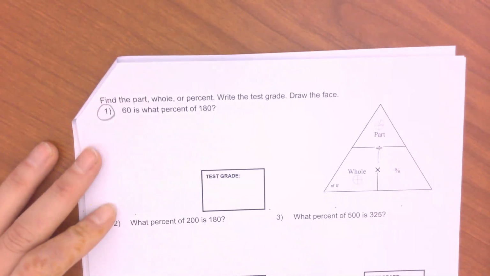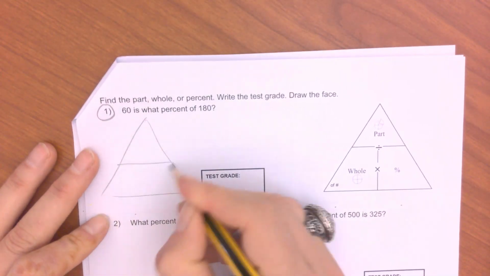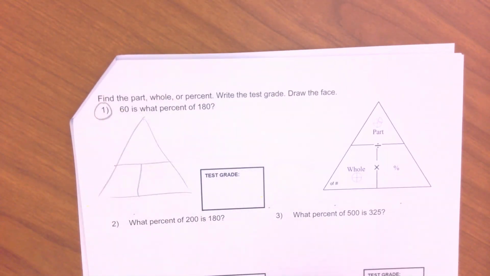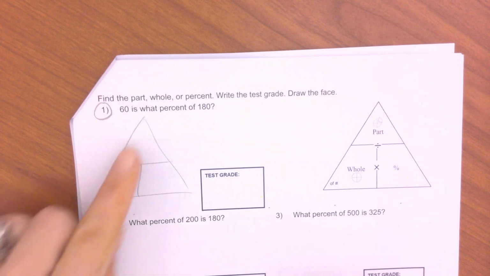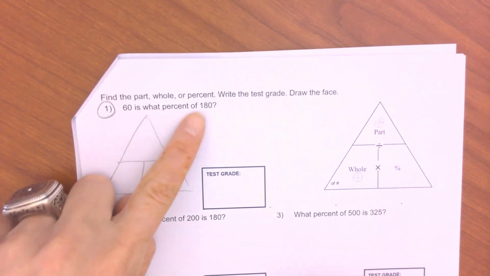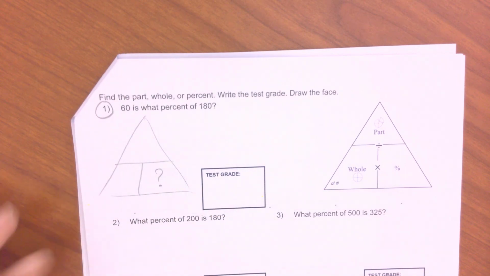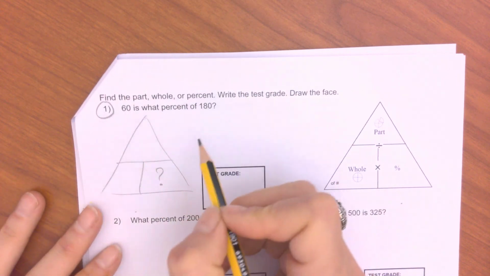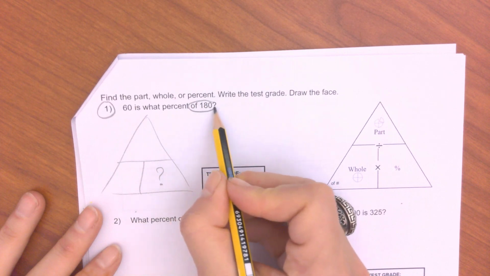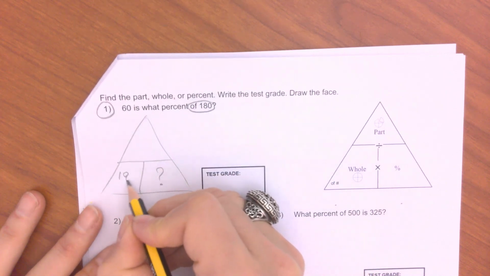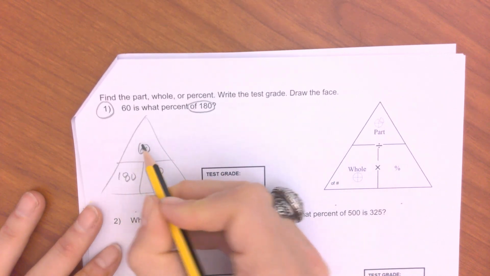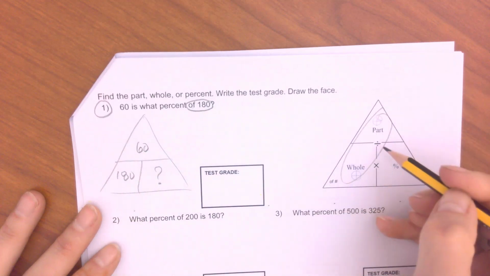Let's do number 1. Right away when I look, I go, there's no percent. It says 60 is what percent of 180, so we don't have the percent. We have to find it. Which one is the whole? Well, this one is, because it has the "of." So 180, 60. And when I have these two, I have to divide.